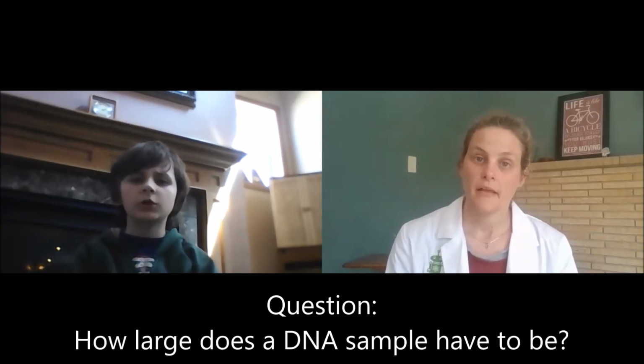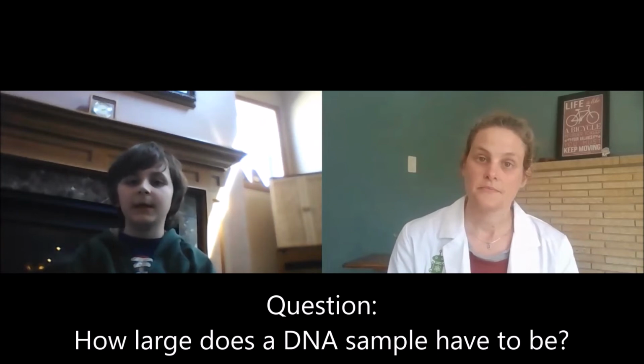Cool. So, how large does a DNA sample have to be? It actually could be super tiny, so tiny that you can't even see it, which is crazy, because then how do we know where to collect it from if we can't see it? But we can get DNA from anything, from a big blood stain that's like, obviously this is blood, easy peasy, we can get DNA from that.